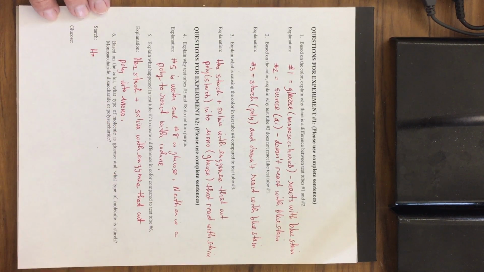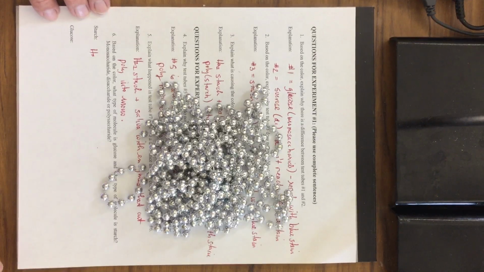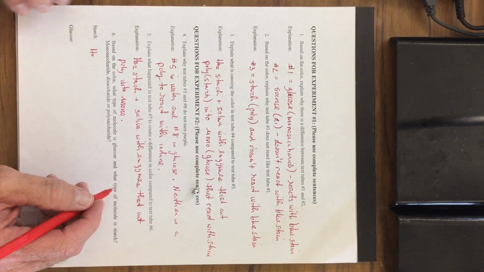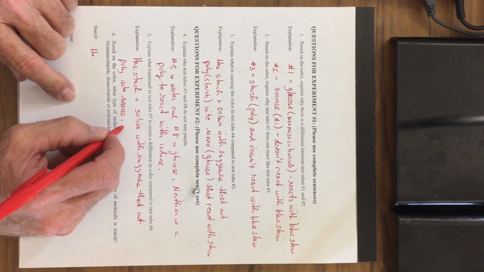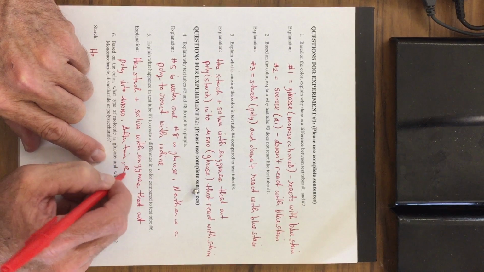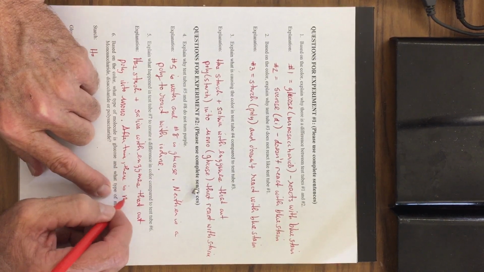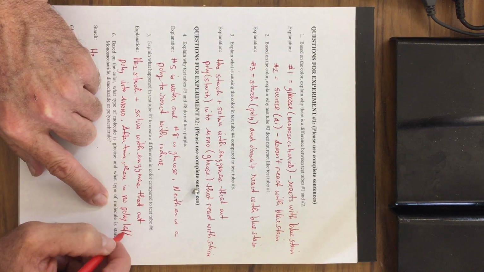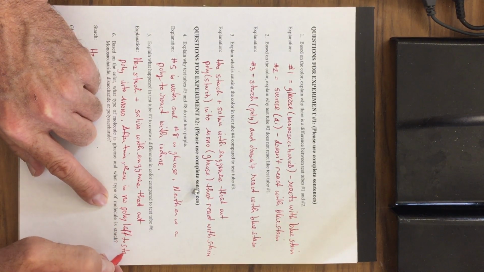After time, all of this giant polysaccharide gets chopped up, and there is no polysaccharide left to stain.